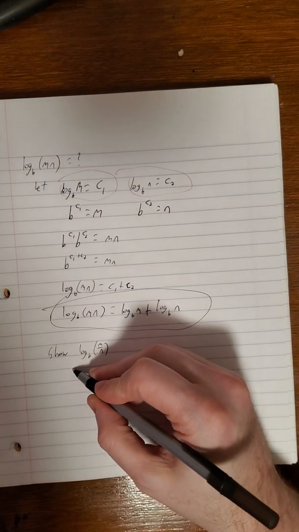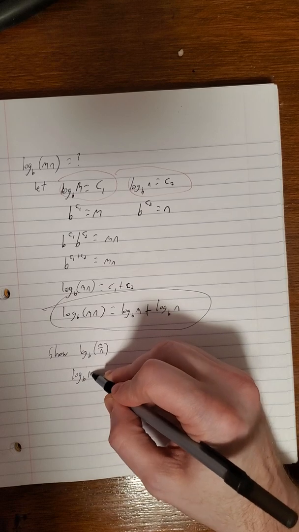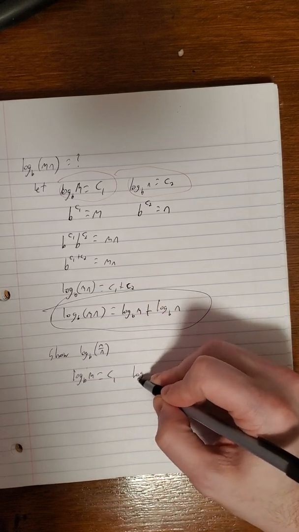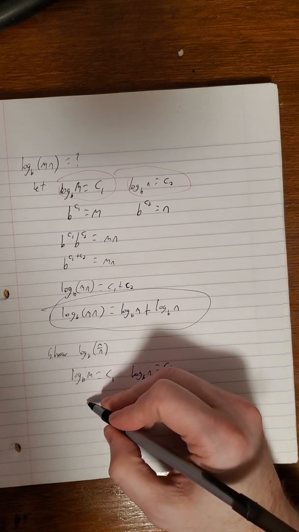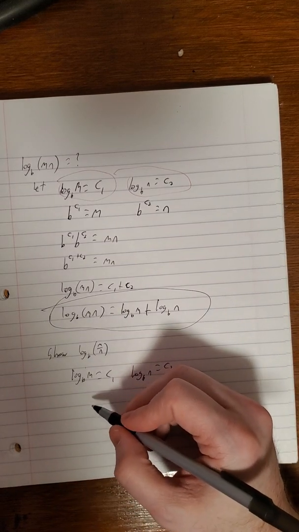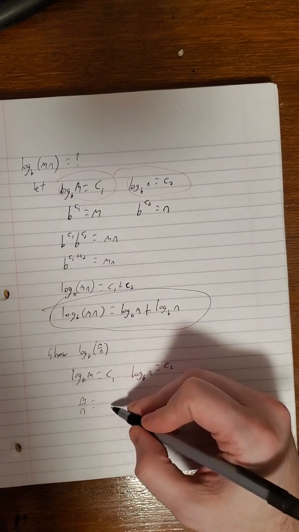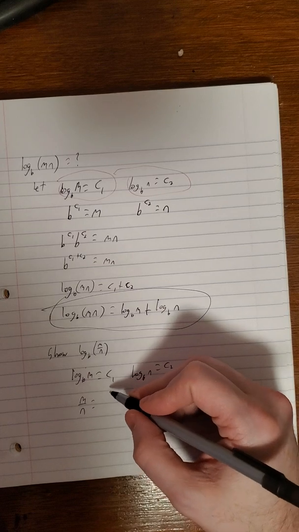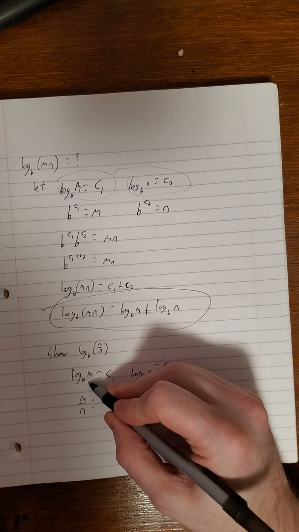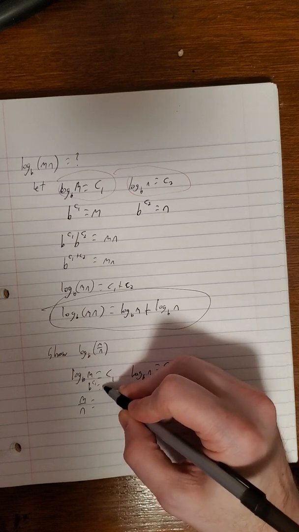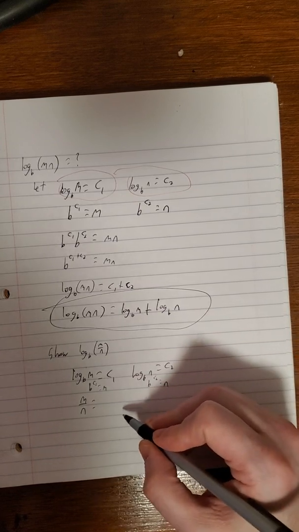Okay, welcome back. So log base b of m is equal to c1, log base b of n equals c2. And then instead of looking at m times n, we'll look at m over n. So m, recall, would be b to the c1. b to the c2 is worth n.